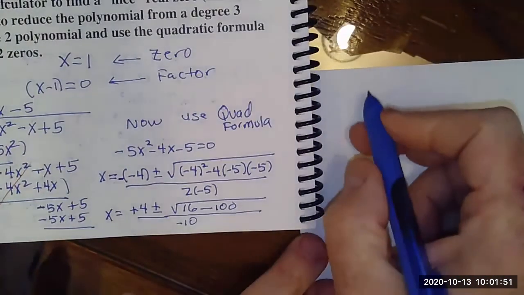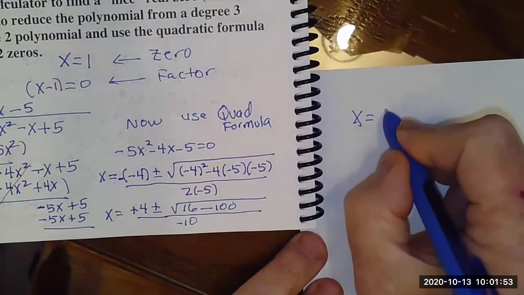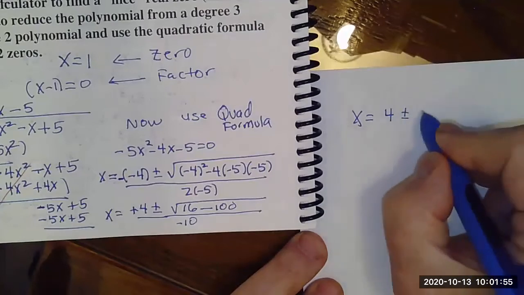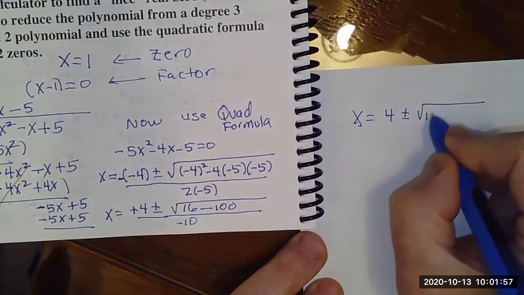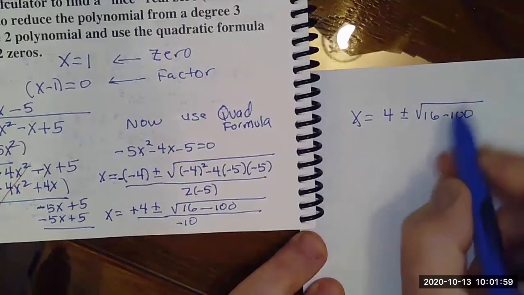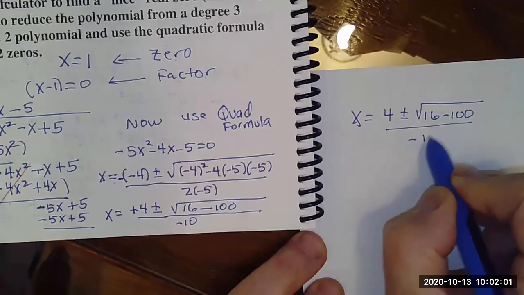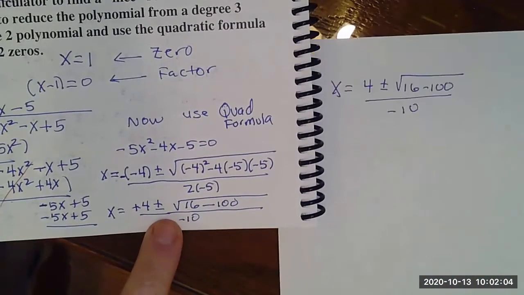I'll rewrite it over here. So I just rewrote this one.